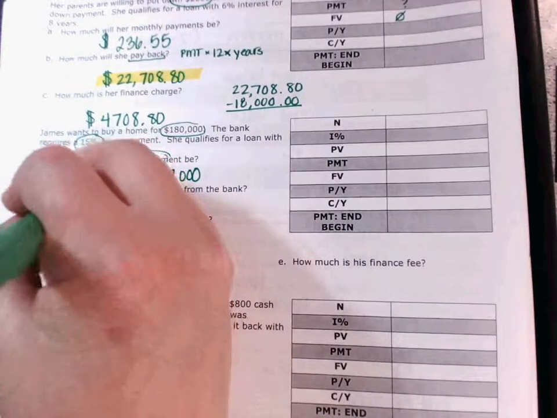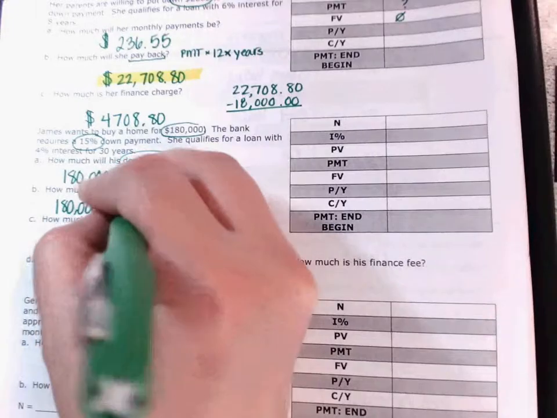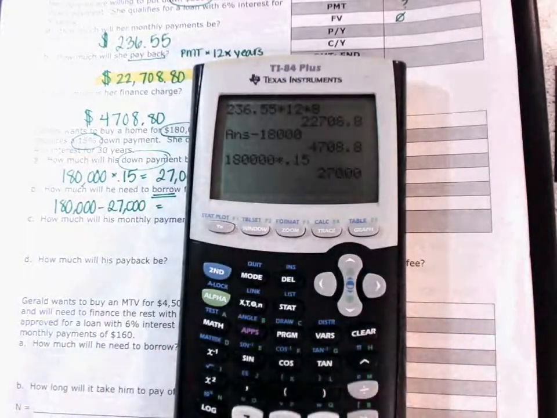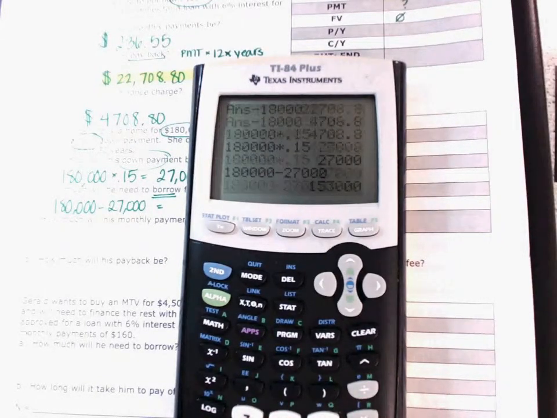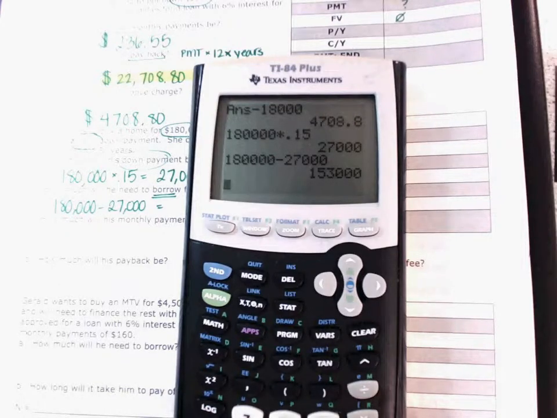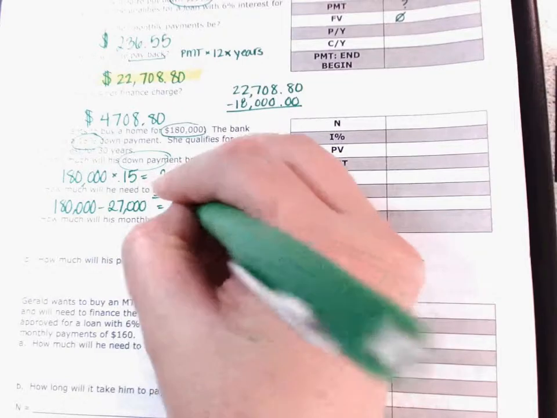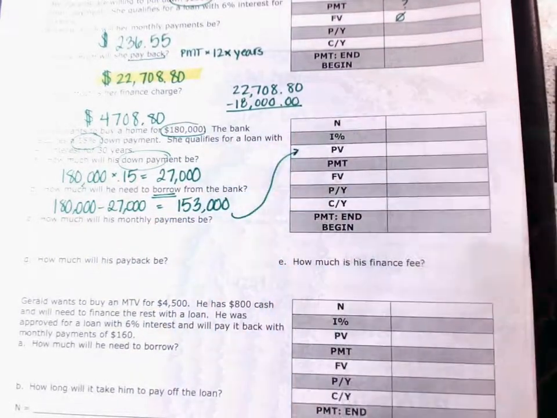So I'll take the price of the house, $180,000, I'll minus off the $27,000 he'll have already paid, and whatever's left over. Okay, he's only going to have to borrow $153,000. And that's going to go here for your PV.